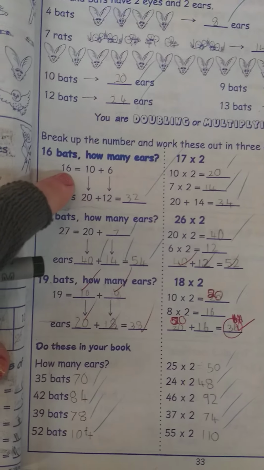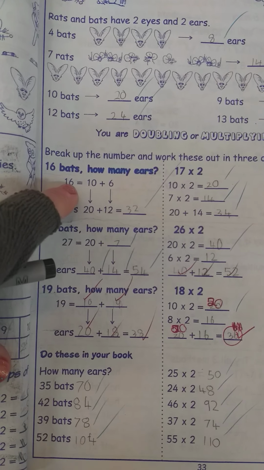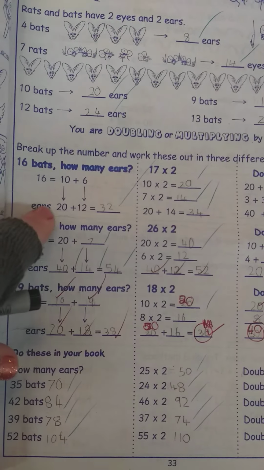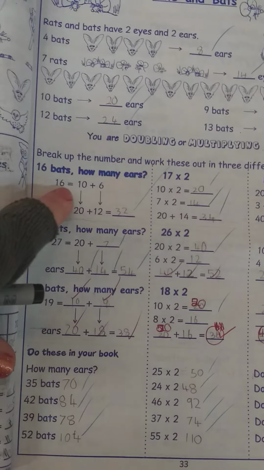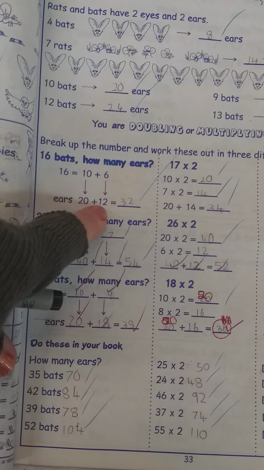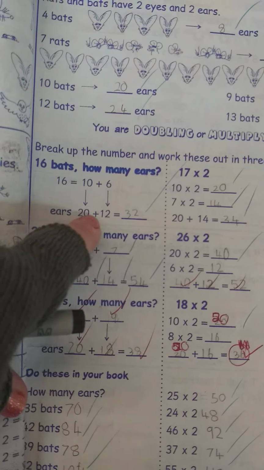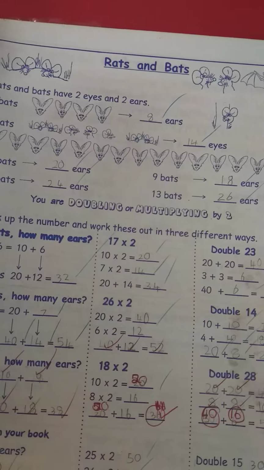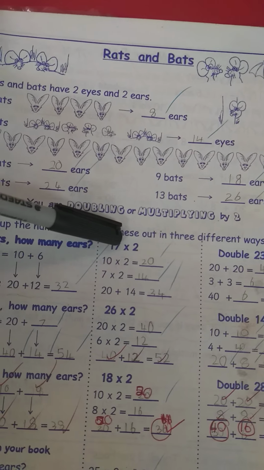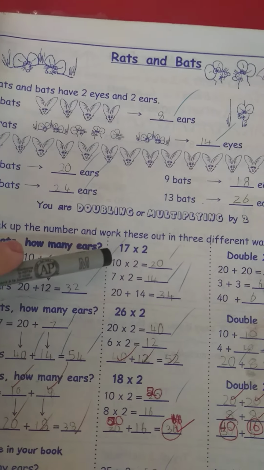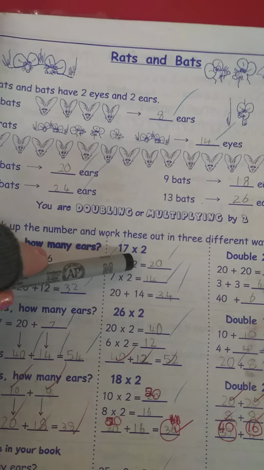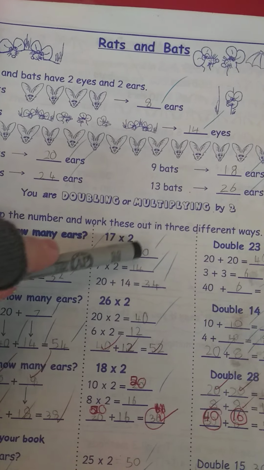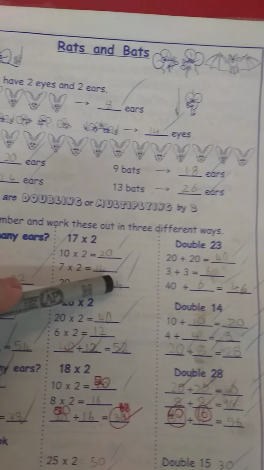If you have a look at this method, very easy. You have 16 here. You've broken it down into 10 and 6. You're timesing by 2 for every one of these sums. So 10 times 2 is 20, 6 times 2 is 12. Add those amounts together to get a final answer. Here, you've got 17. You've broken 17 down into 10 and 7. You're going to times by 2, get an answer, and add those 2 answers together. 20 plus 14 is 34.